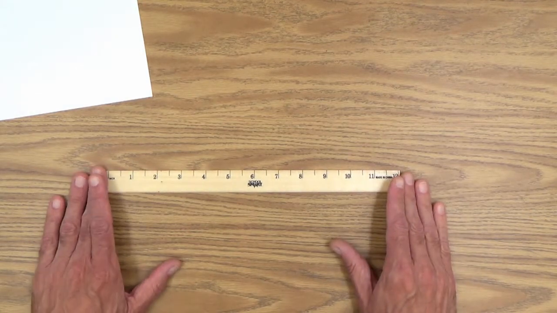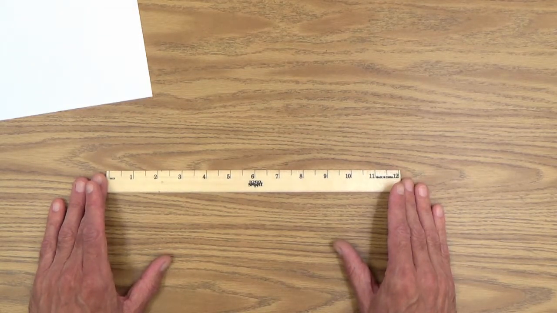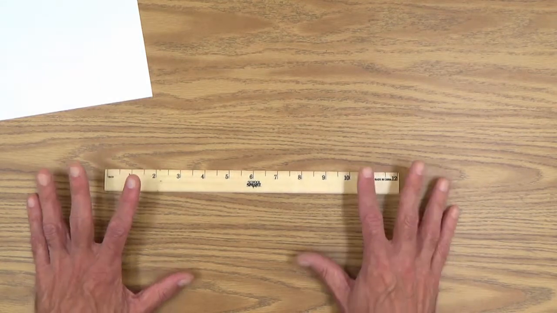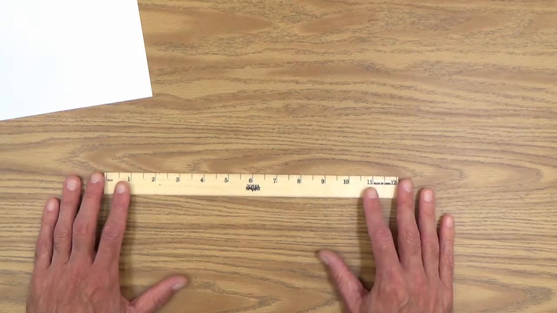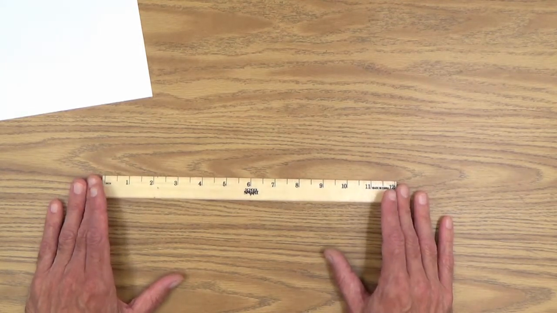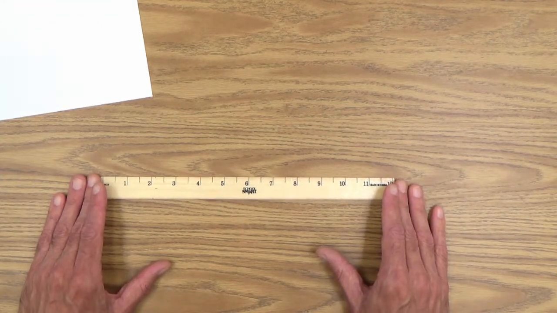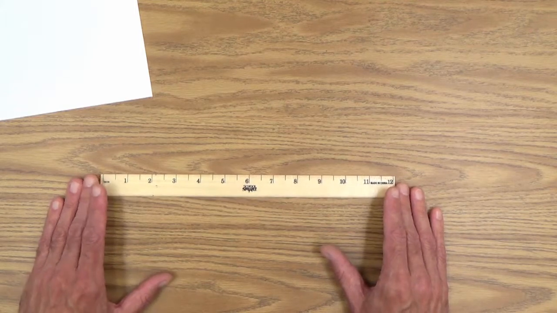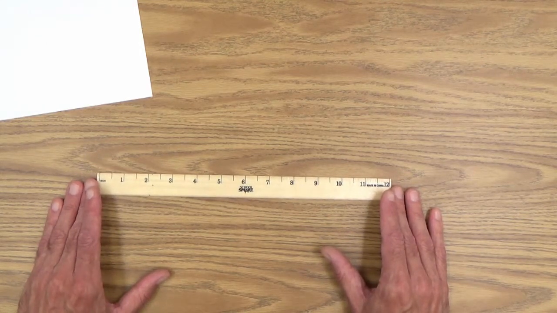So we have these new vocabulary words: 1 foot, 1 inch, and as we get into different measurements, we will get into feet and inches. So keep repeating these vocabulary words, and of course make sure your child repeats these vocabulary words so they get them into their daily usage.